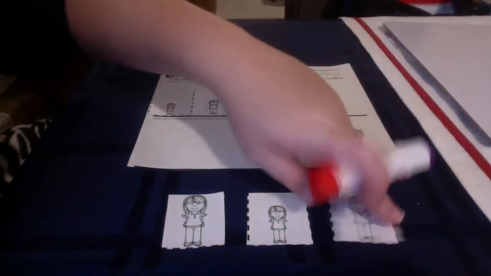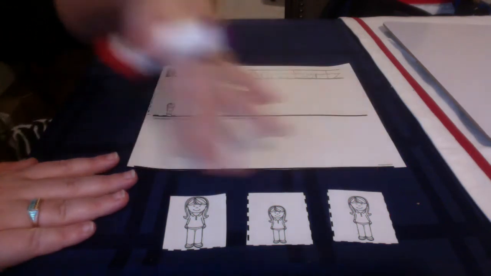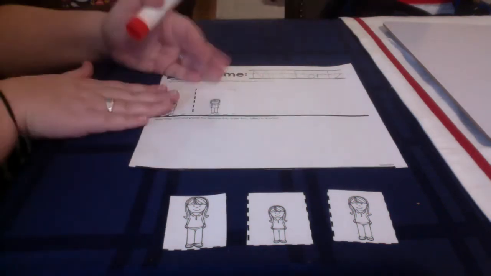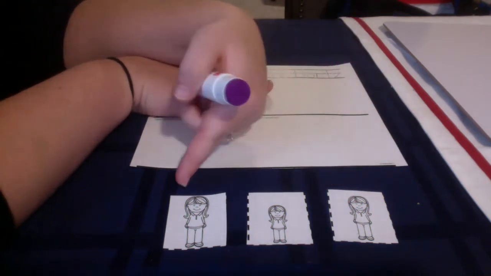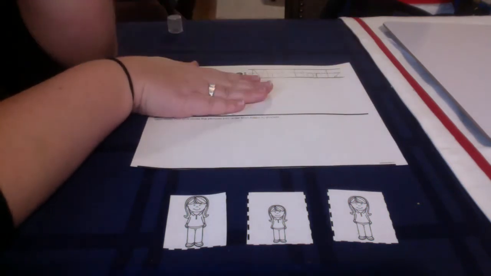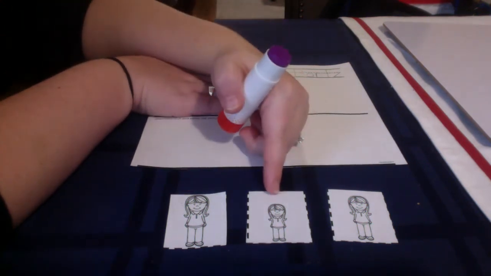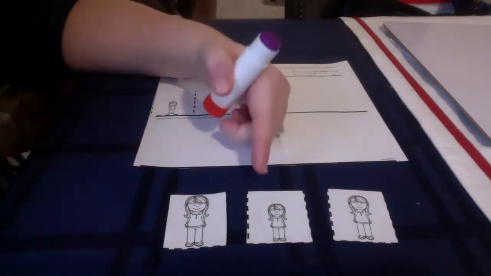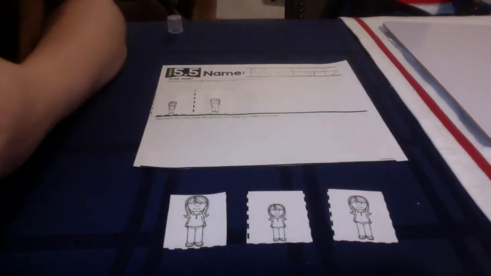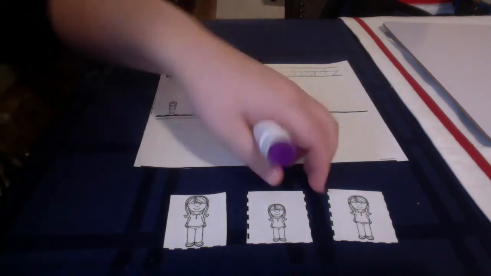All right, so now the next thing we're going to do is look at the pictures of these women. But don't forget about these ones, they're not included in this. Let's look at the one that is the next tallest. She's still very, very tall. She's getting a little shorter and she's still pretty tall. So which one is the next one we should put up? That's right, it should be this one.